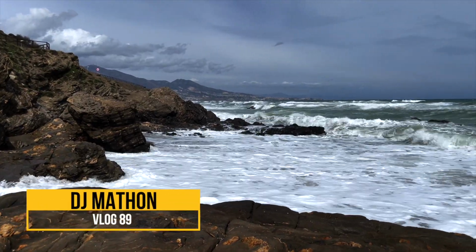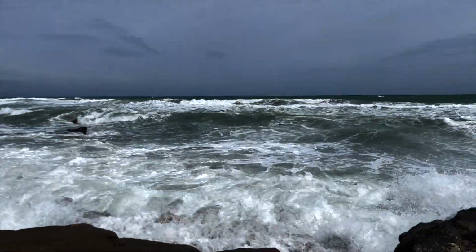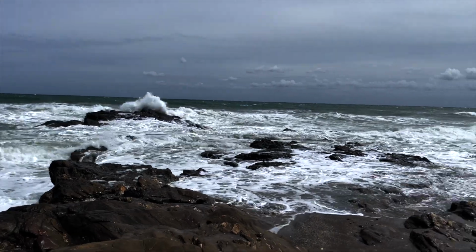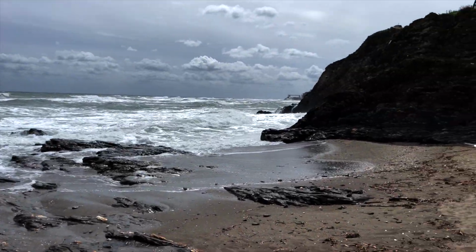It's a stormy Sunday in Spain. I'm home, so it's family day. We went to the beach to look at the waves, and I've got a quick tip for you with copy and paste. Stay tuned.